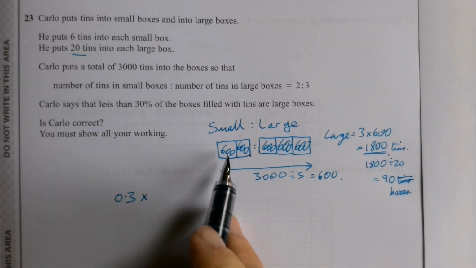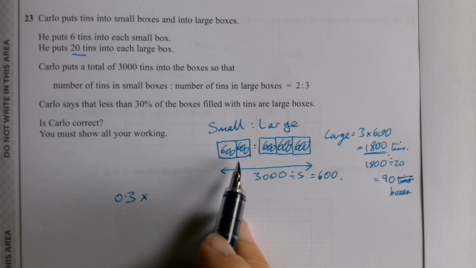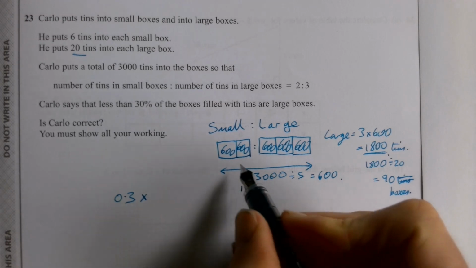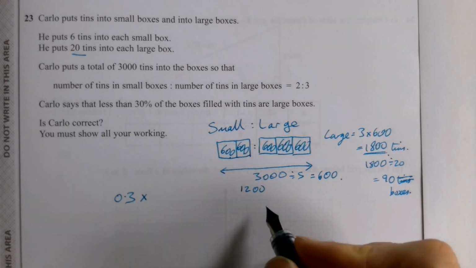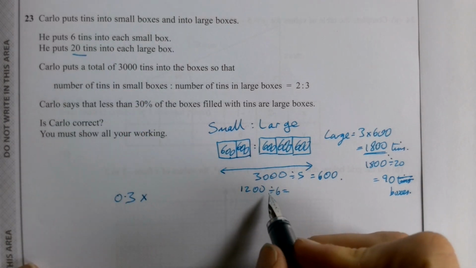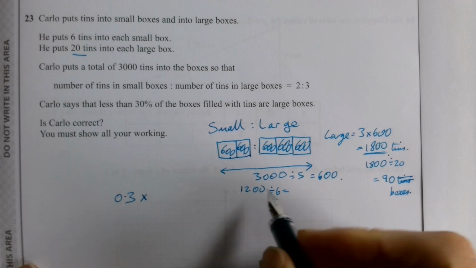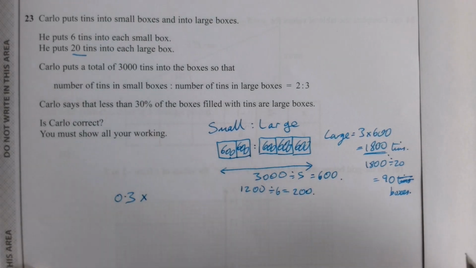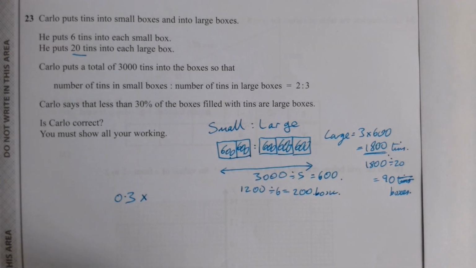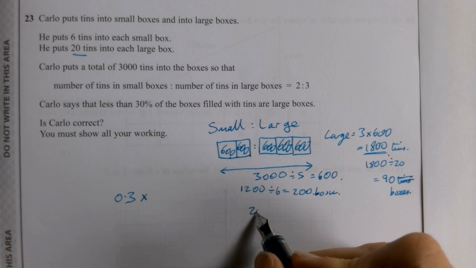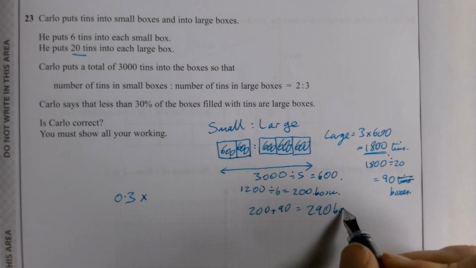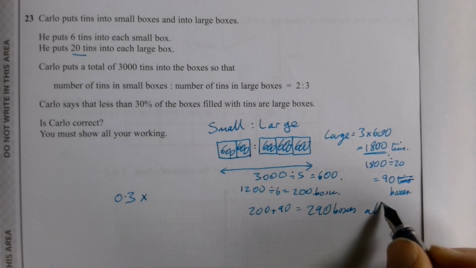And in the small ones, we've got 1,200, because 2 times 600 is 1,200, divided by 6, because these are much smaller boxes, so we need a lot more boxes. So that's going to be 200. So we've got 200 small boxes, and we've got 90 boxes. So 200 plus 90 equals 290 boxes altogether.